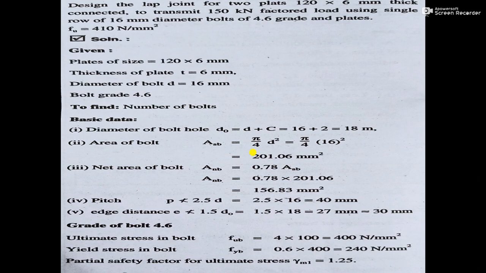On the basis of those design steps, we are going to see one problem. Here is the first problem. Suppose a problem is given like this: design the lap joint. Here a lap joint is given. Lap means two plates are overlapped on each other, one plate is over the other. Design the lap joint for two plates.